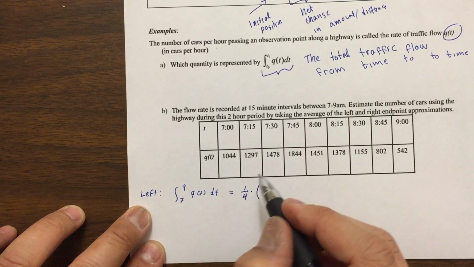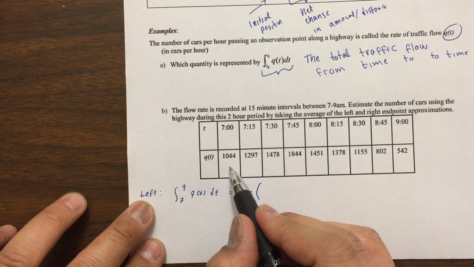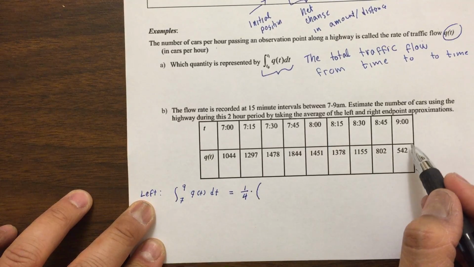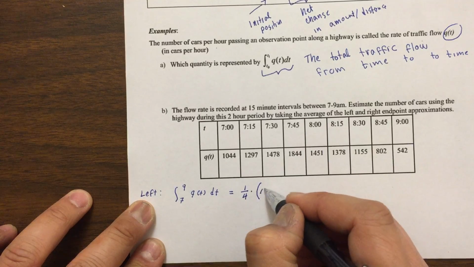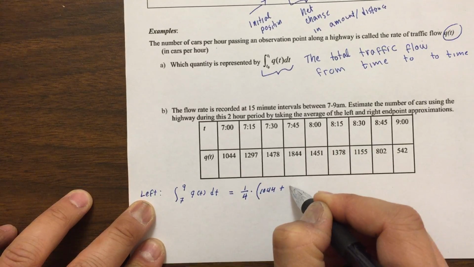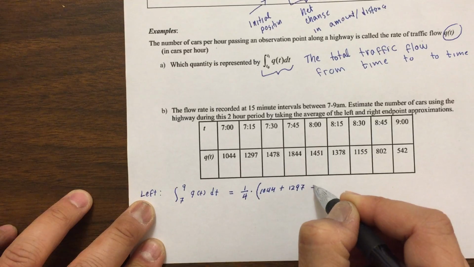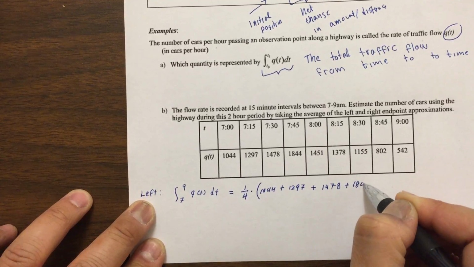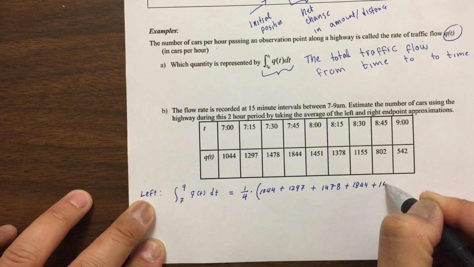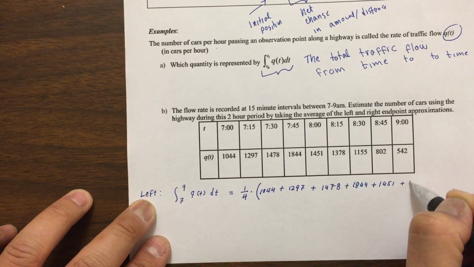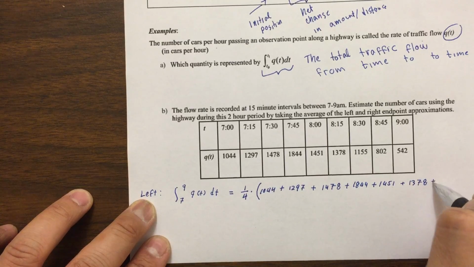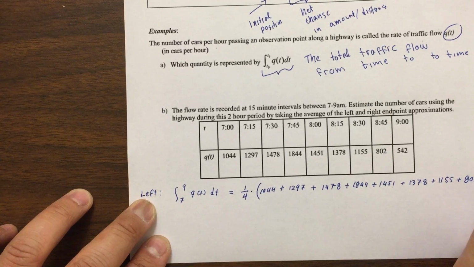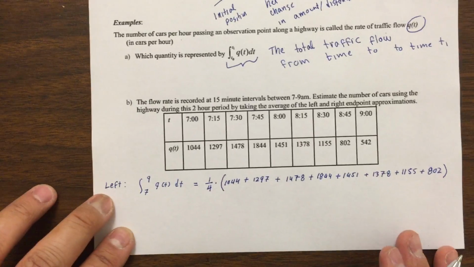Because I'm using the left endpoint, I use all these outputs and I skip the right endpoint. So I will be using 1044 plus 1297 plus 1478 plus 1844 plus 1451 plus 1378 plus 1155 plus 802. That is the left Riemann sum approximation.